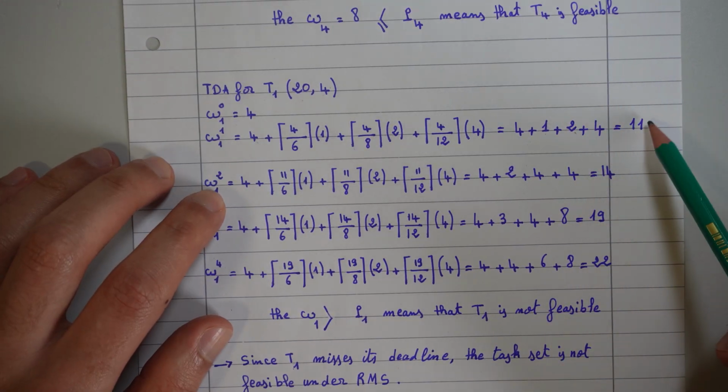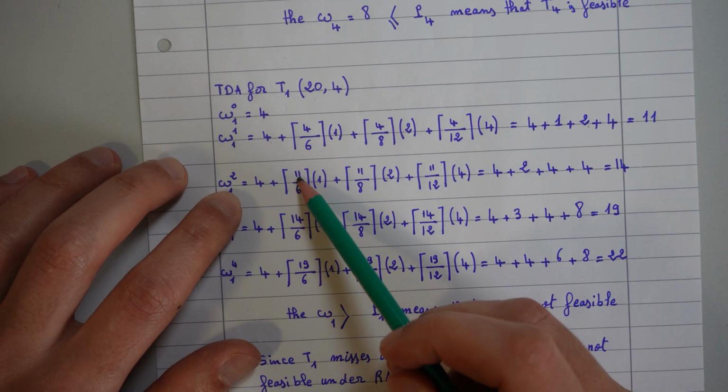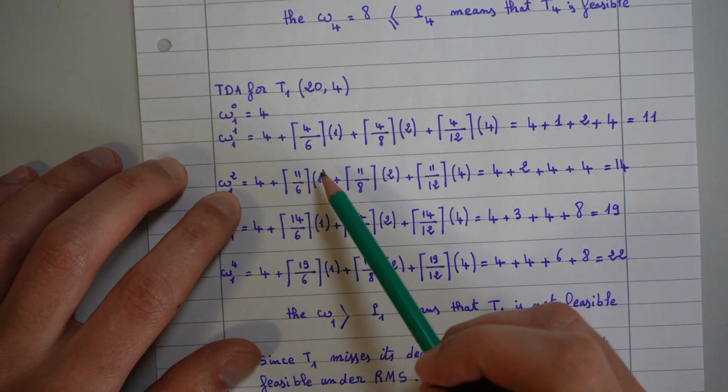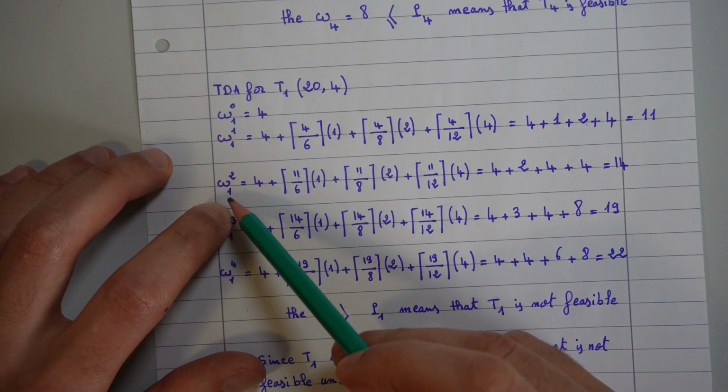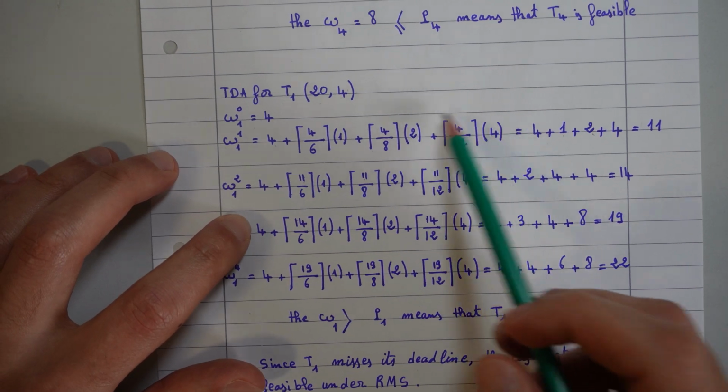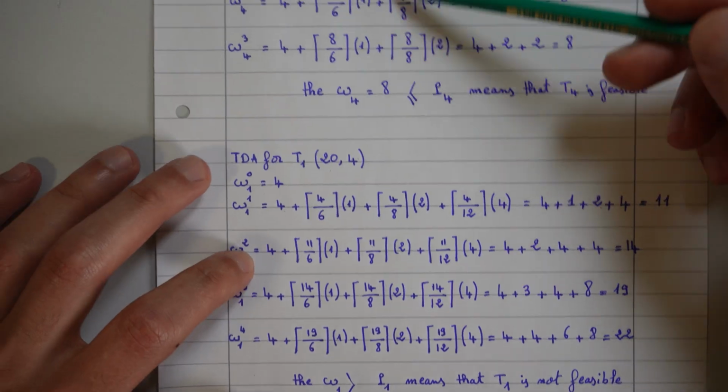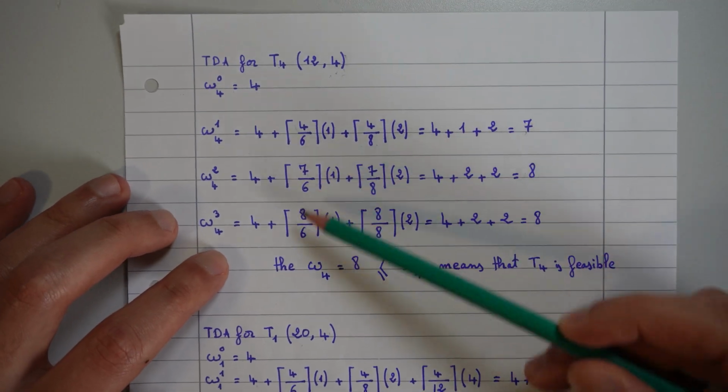In the second iteration, we take the 11 and we put it here. This is the same thing we did with the other tasks.